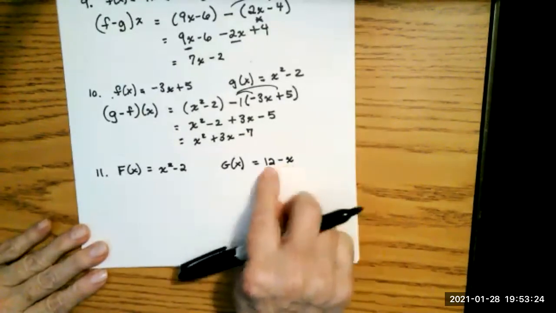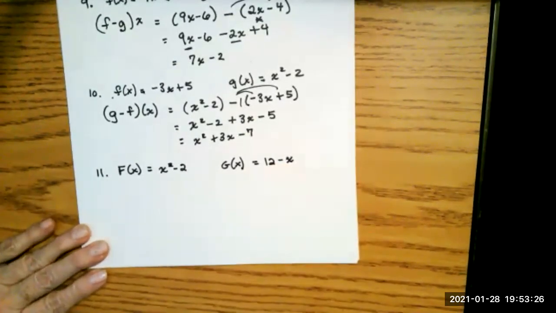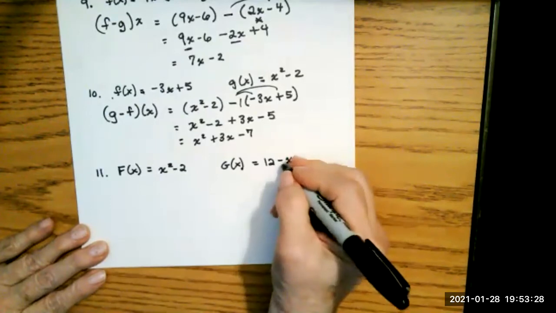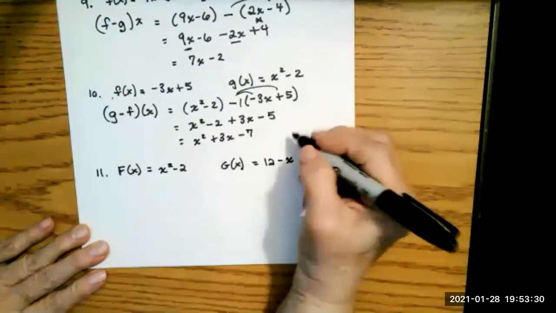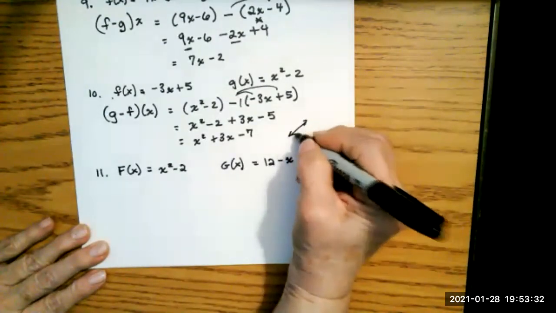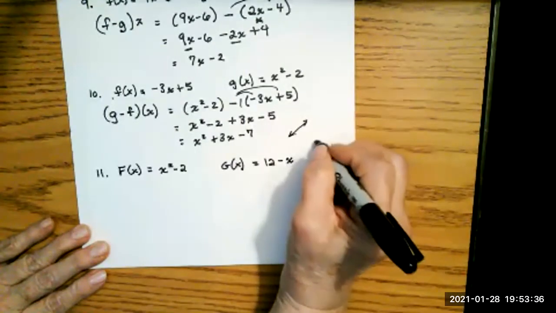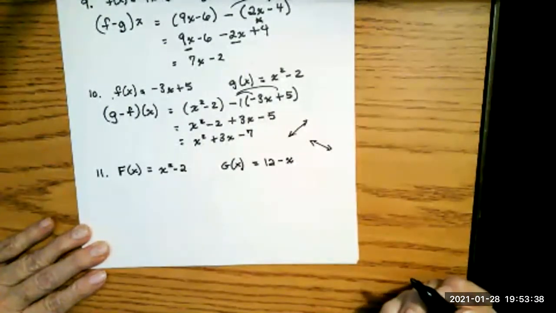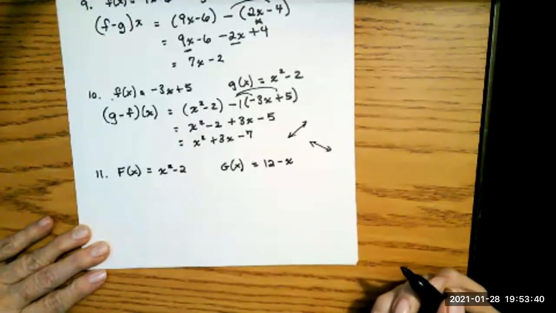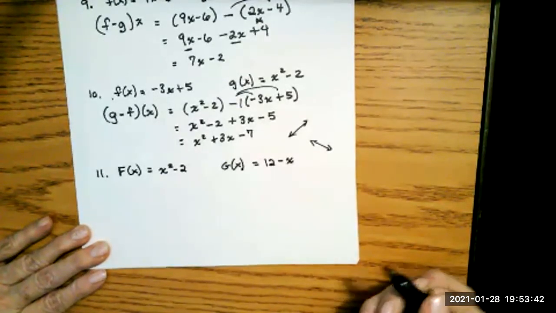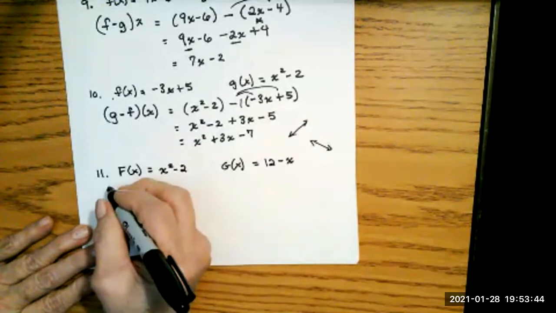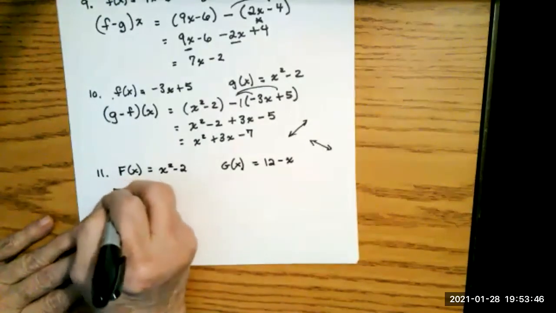By the way, this g is 12 minus x, which is a line, but see how that minus is on that x? Instead of my line going this way, which it normally does, that minus in front of that x is going to make that line slant the other way. It's going to go downhill because it has a negative slope. That's just something added for your money. You don't have to know that yet.